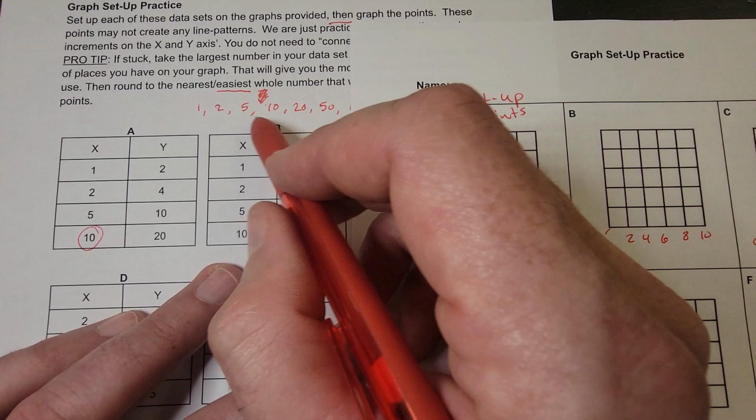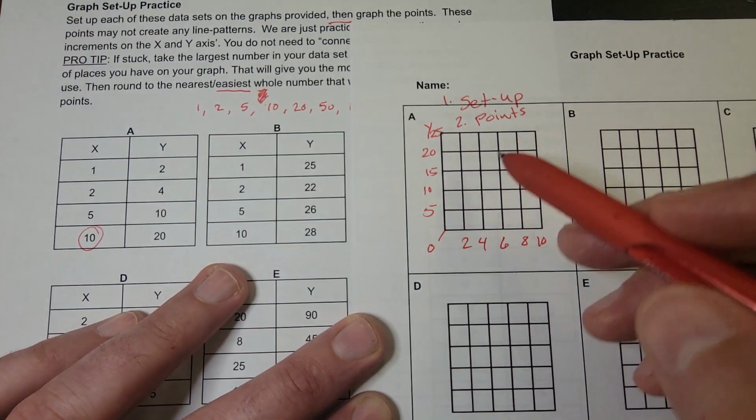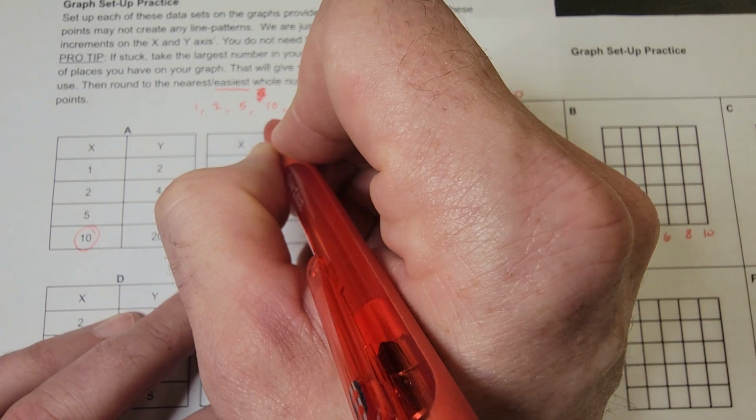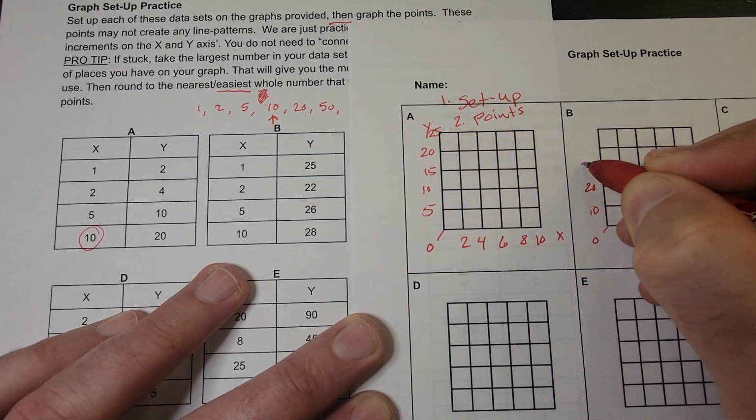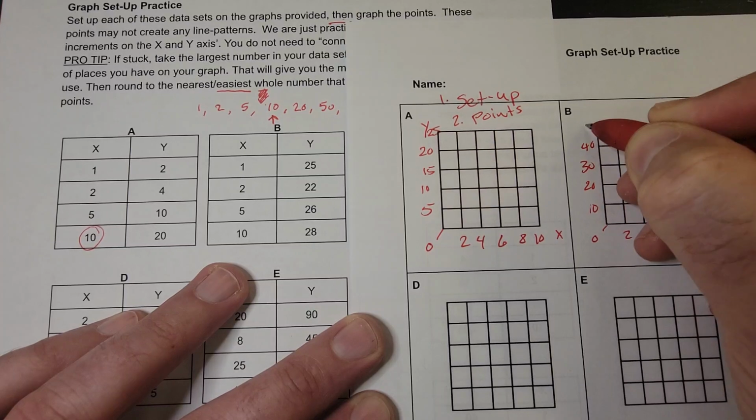Again, that's not in my easy numbers here. I don't like that one. So I can't go by 5, so I jump straight up to 10. Go straight up to 10: 10, 20, 30, 40, 50.